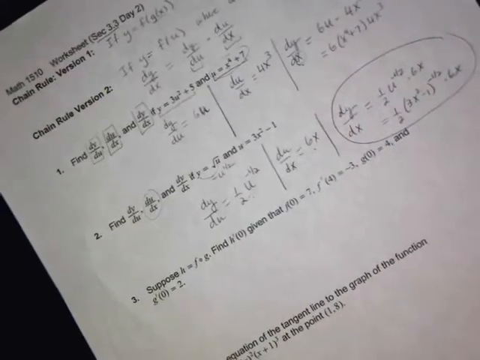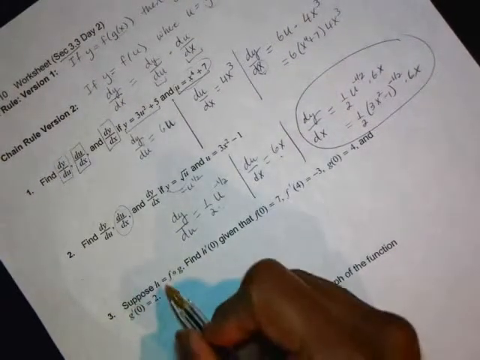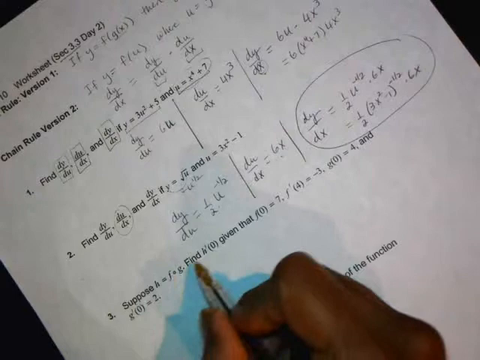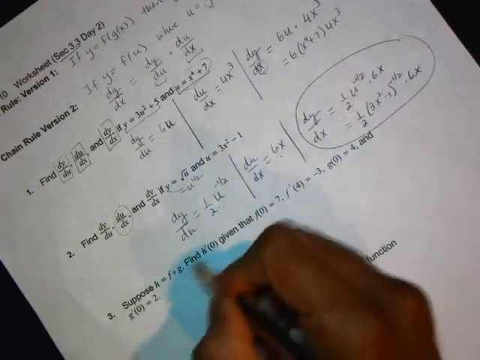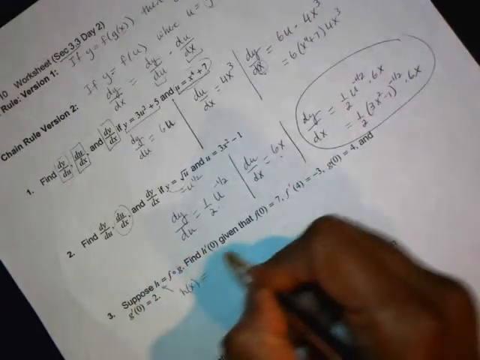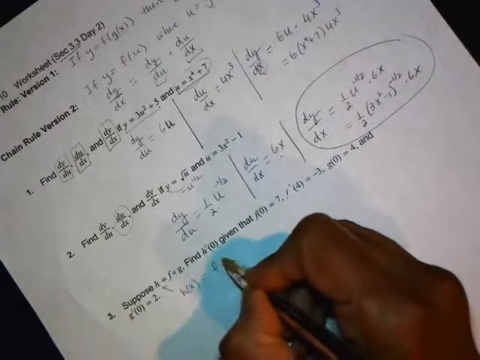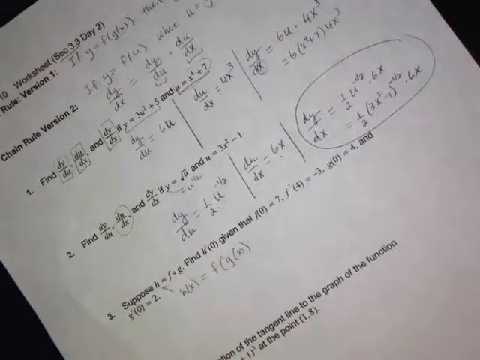Okay, question 3 is giving us some data points. There's no functions given. It's saying suppose h is f of g, and find h prime at 0 given some information. So let's call this h of x. X could be our variable. So it's f of g of x, f circle g, that notation. We've seen it a long time ago.